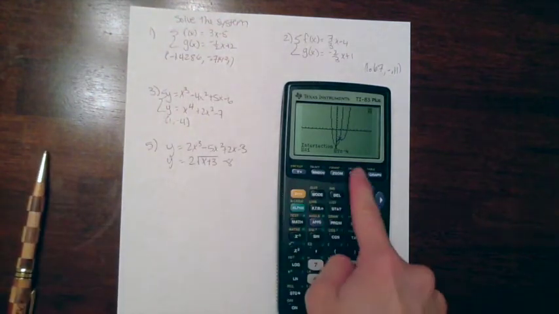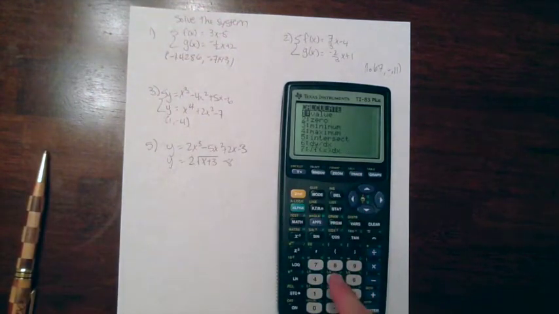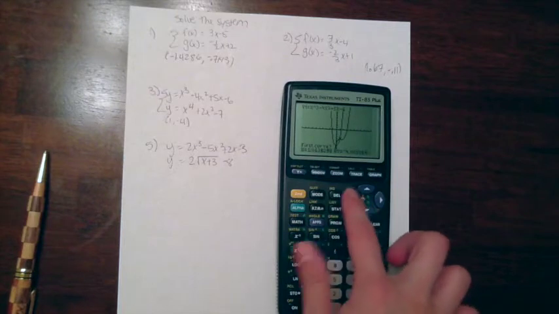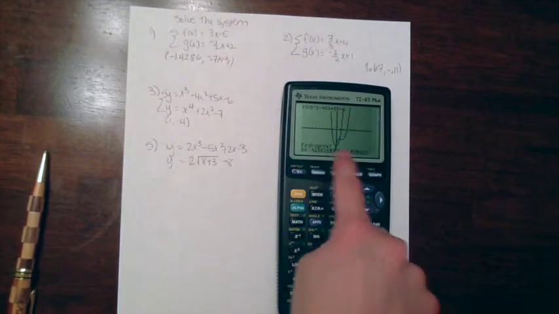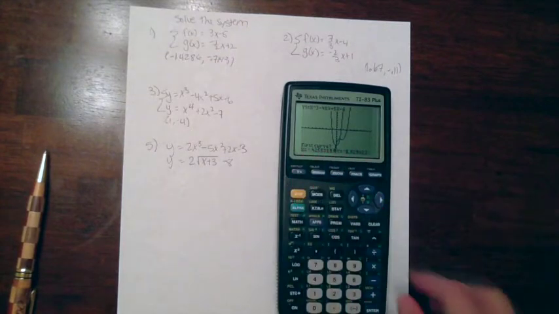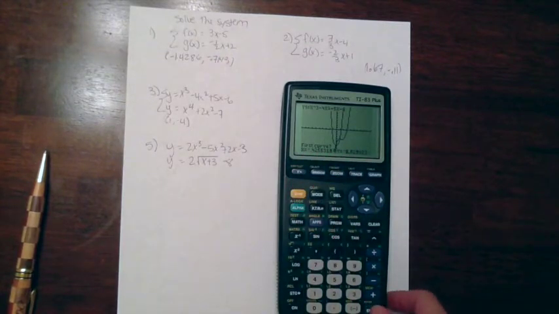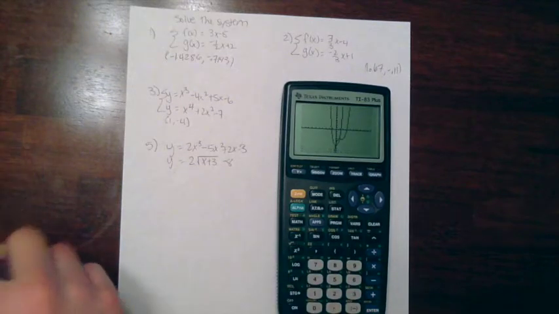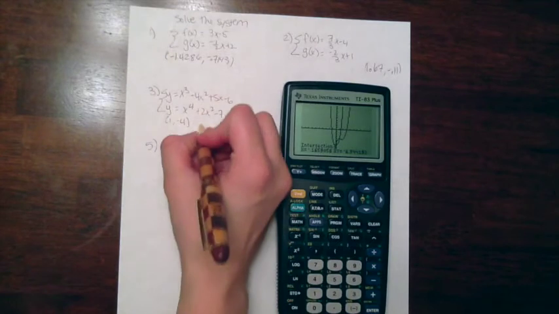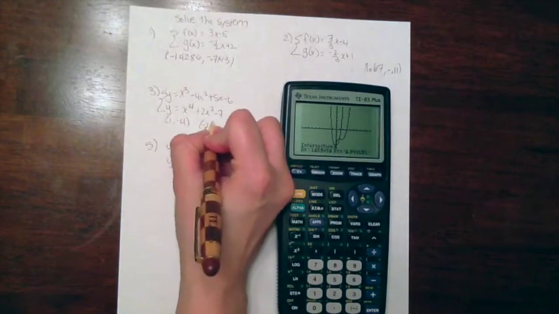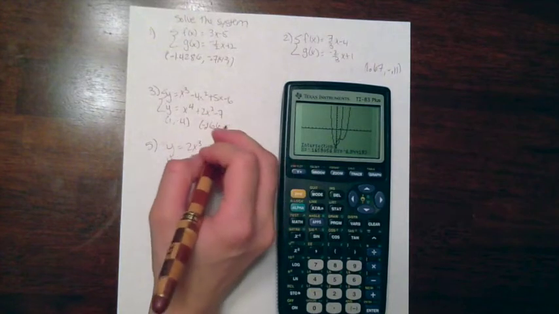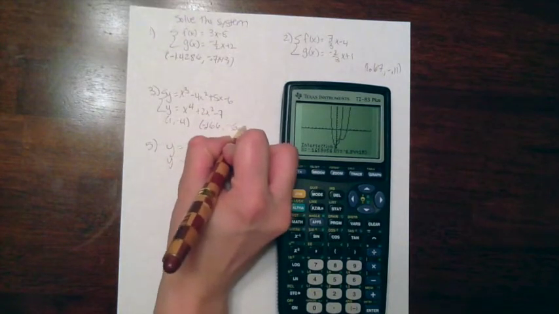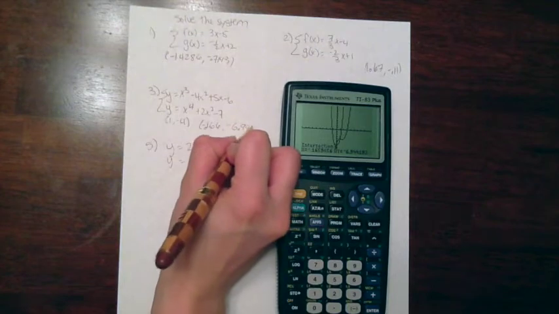Okay, then I have to do it again for the second intersection, so second calc, still want the intersection. This time I want to scroll over to this intersection. So I just want to get closer to that one so the calculator knows that's the one of interest that I'm looking at. So I hit enter, enter, enter. So I get negative 0.166 and negative 6.944.